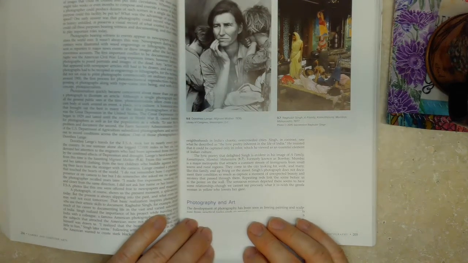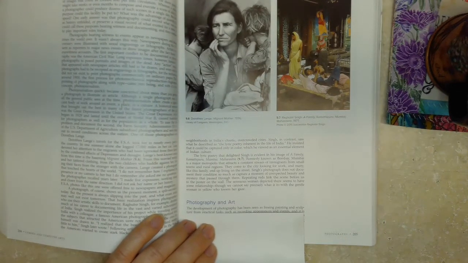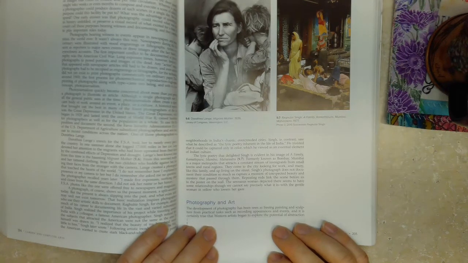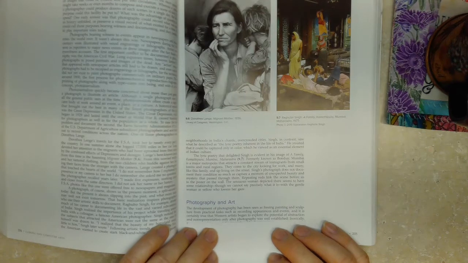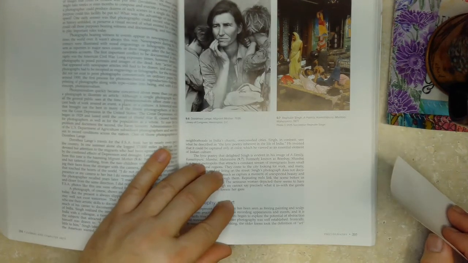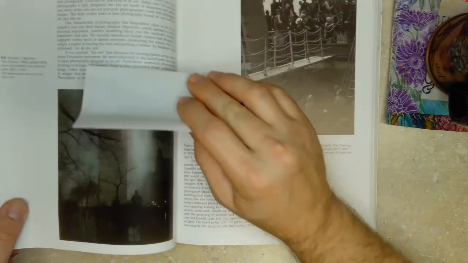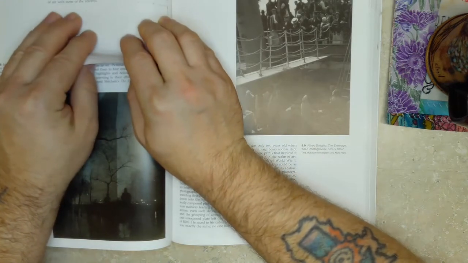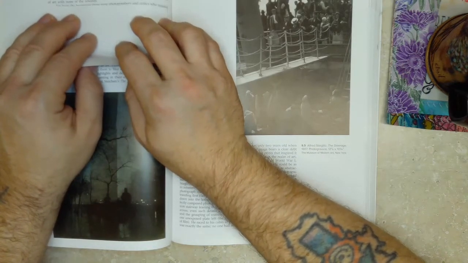Photography and art. The development of photography has been seen as freeing painting and sculpture from practical tasks such as recording appearances and events, and it is certainly true that Western artists began to explore the potential of abstraction and non-representation only after photography was well established. Ironically, to many people's way of thinking, the older forms took the definition of art with them, leaving photography to assume many of the traditional functions of art with none of the rewards.